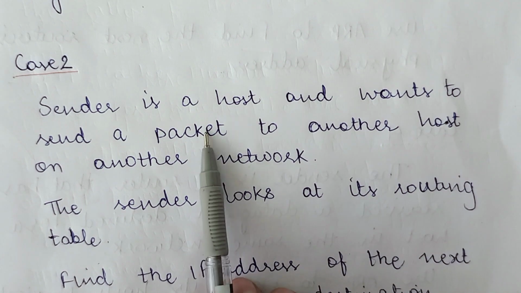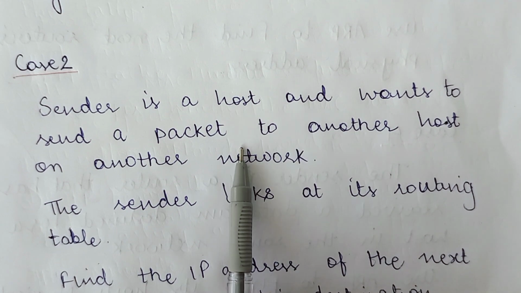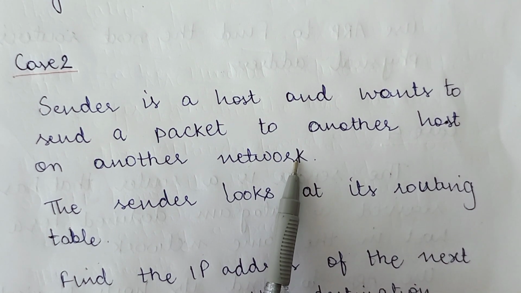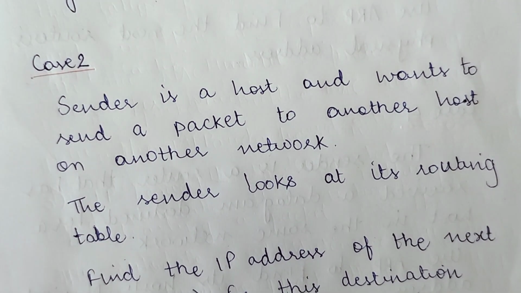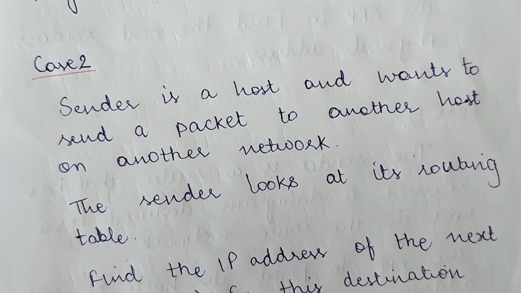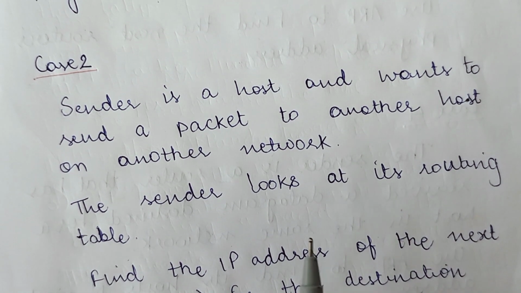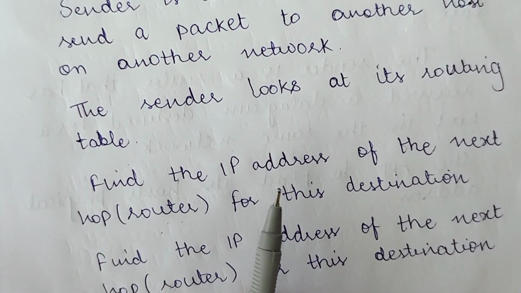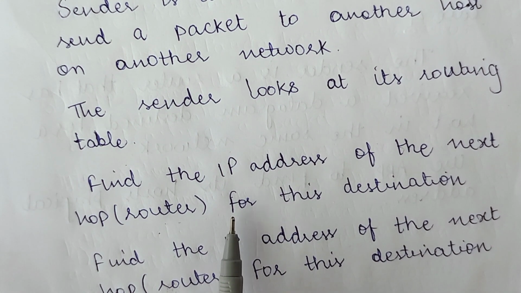Then there is case 2 where the sender is a host and wants to send a packet to another host on another network. Now here also obviously sender is a host and receiver is also a host. And they want to transmit a packet to a host on not the same network but another network. So the sender looks at its routing table. The sender will check its routing table, and from its routing table it will find the IP address of the next router through which it can transmit the data to the destination.